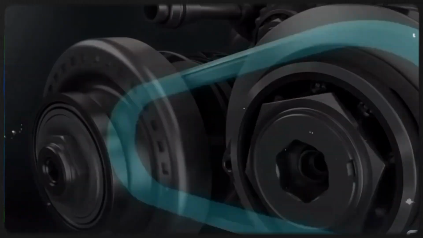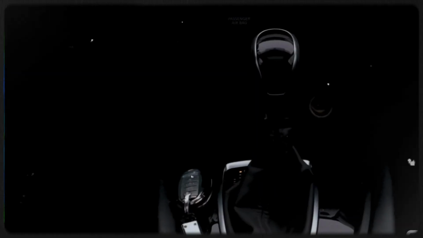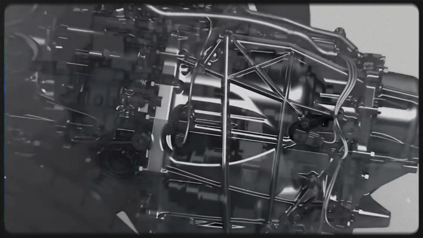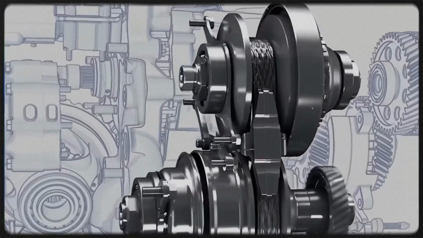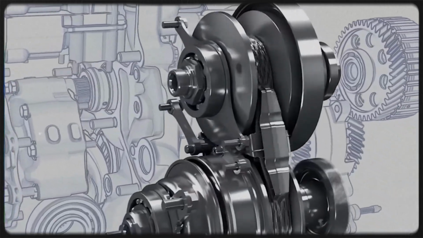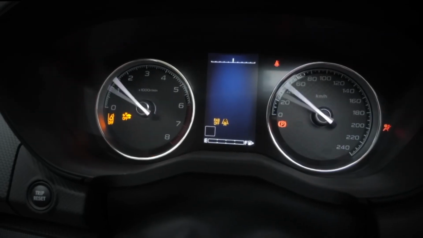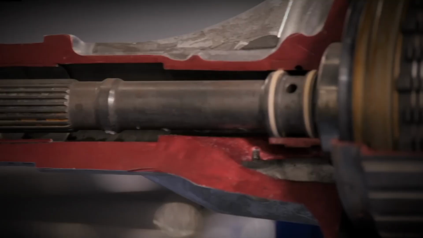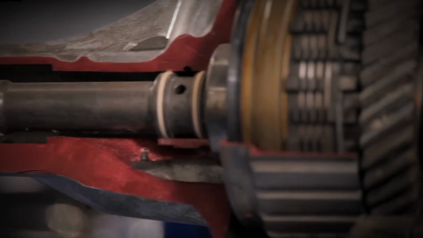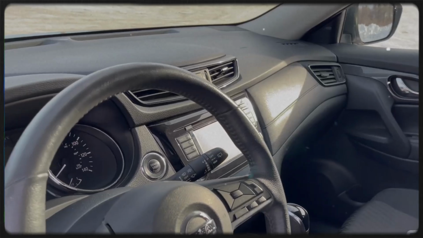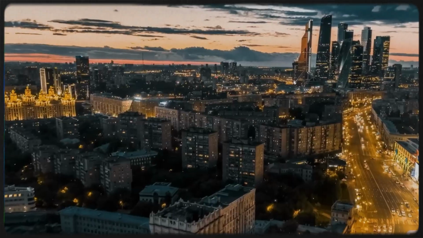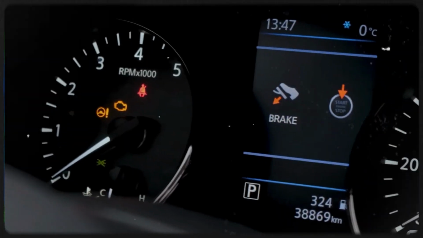A continuously variable transmission, known as a variator, is abbreviated in international practice as CVT. Many drivers who have already tried such a system claim that it is very similar to a classic automatic. And this is not surprising, because a CVT is actually a type of automatic transmission. In this video, we'll take a look at how a continuously variable transmission works, what features it has, what issues are most common, and how to properly maintain it.